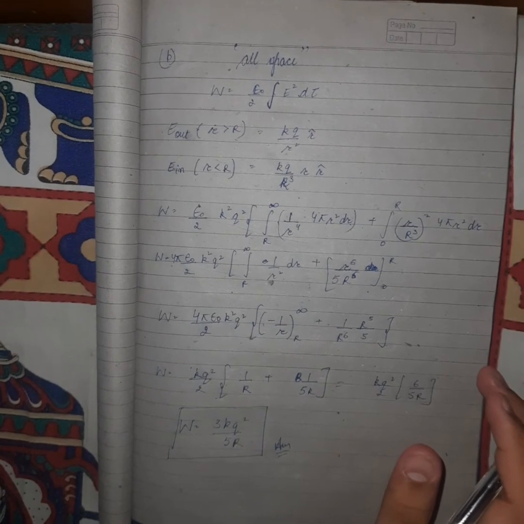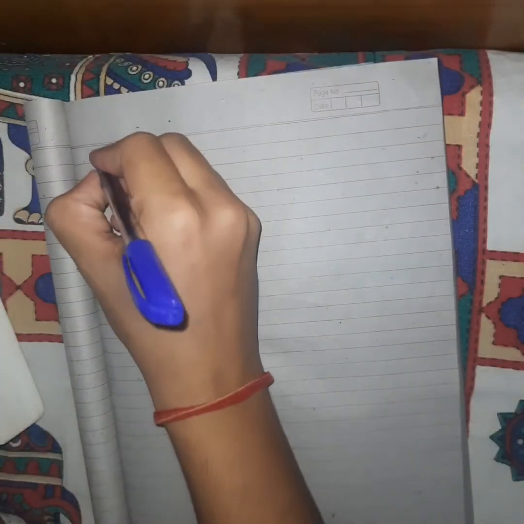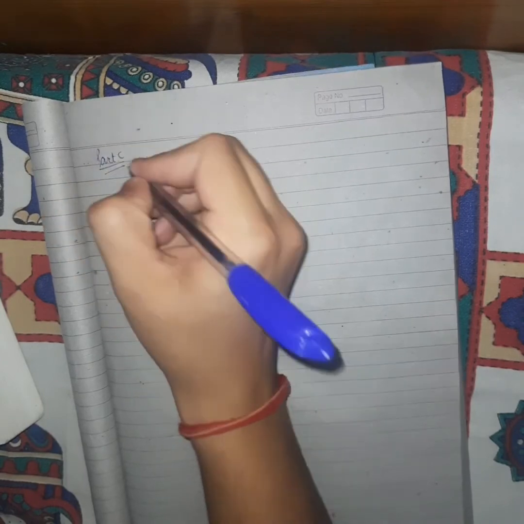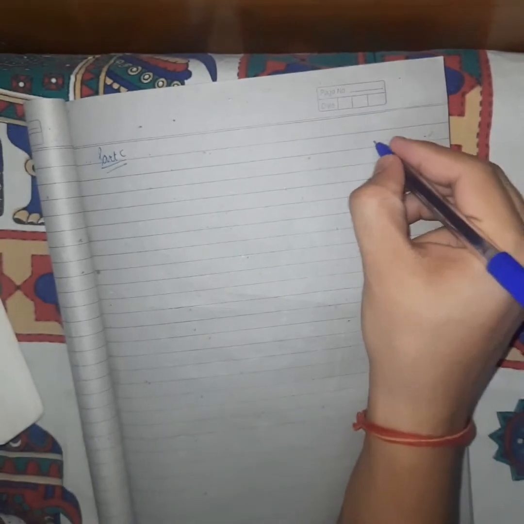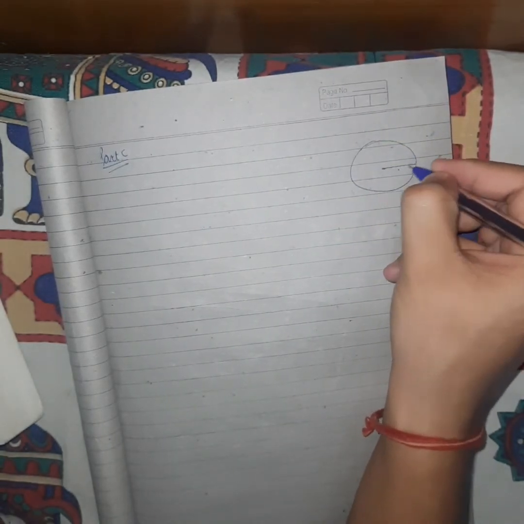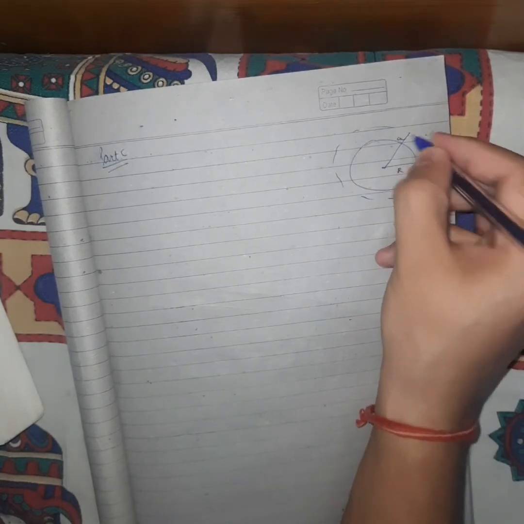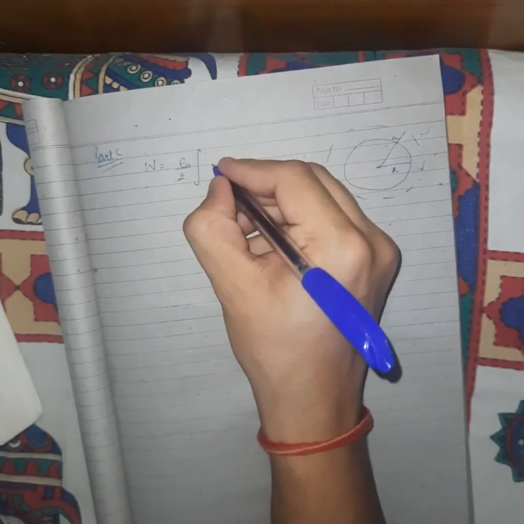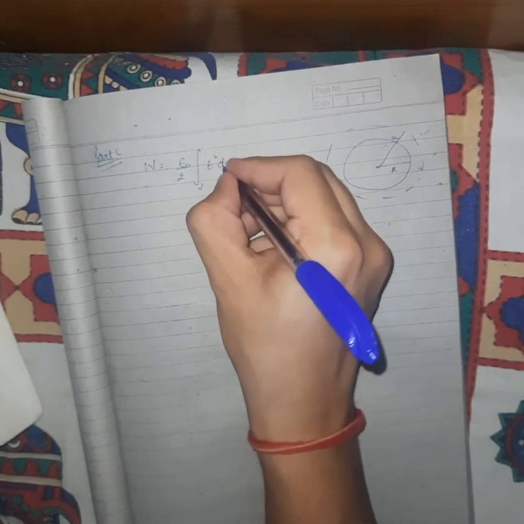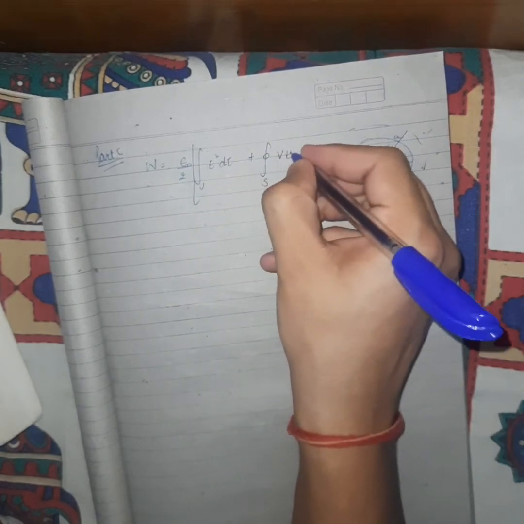Yes. So now let us begin with part number C. Let me just quickly change the page. Now let us calculate part C, which says take a spherical volume of radius a. So let us take a sphere of radius r and a spherical volume of radius a, and we'll use equation number 44, which is epsilon naught by 2 integration over the whole volume E square d tau plus over a closed surface V E dA.